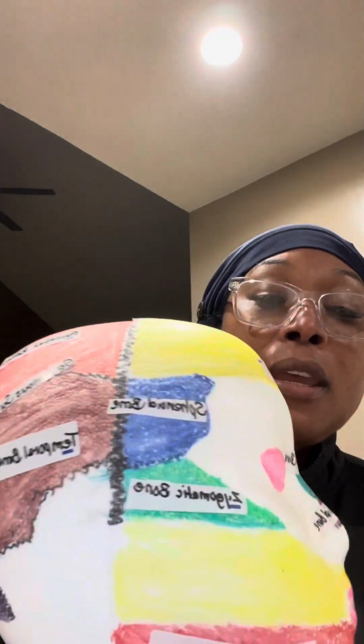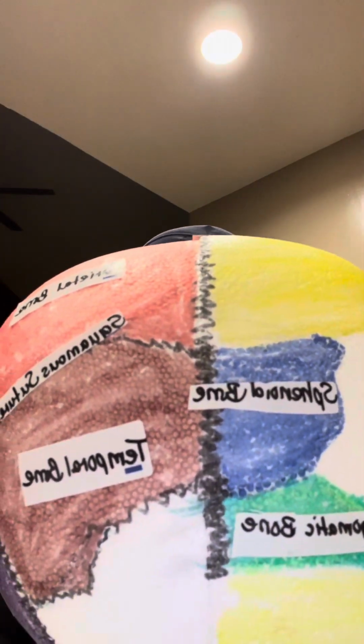Next, I'm going to talk about the sphenoid bone. The sphenoid bone right here in blue. The sphenoid bone is a single bone and it is located laterally, the lateral part of the skull, and it sits anteriorly on the cranium. As you can see, the sphenoid bone.